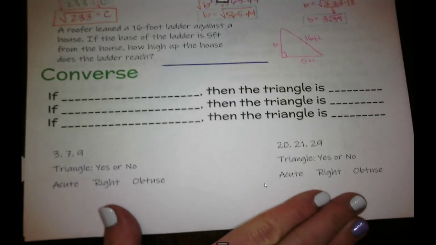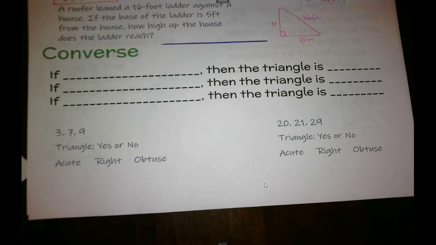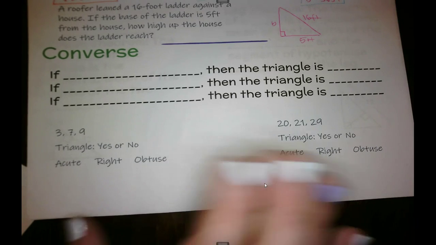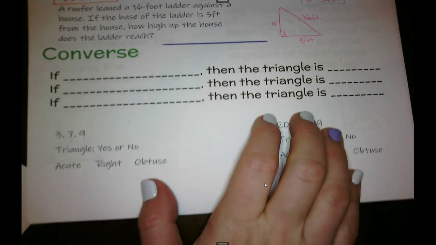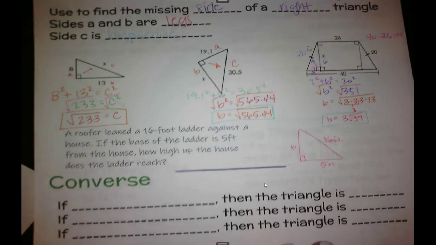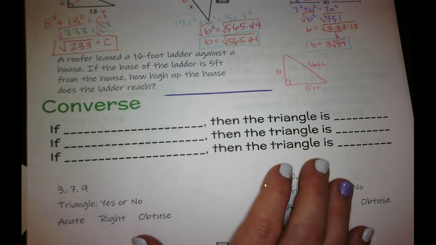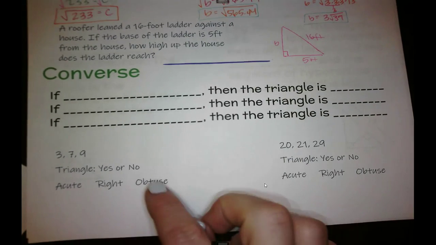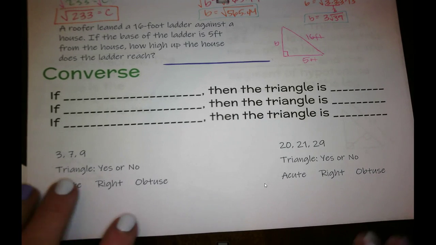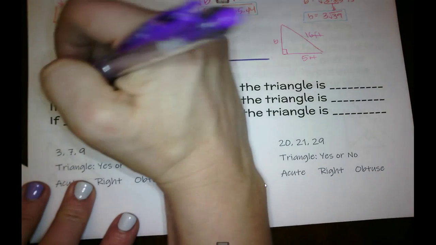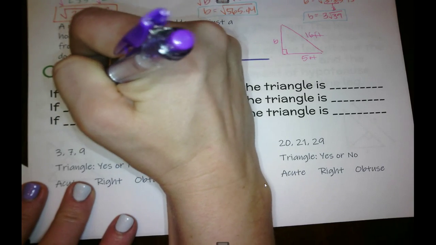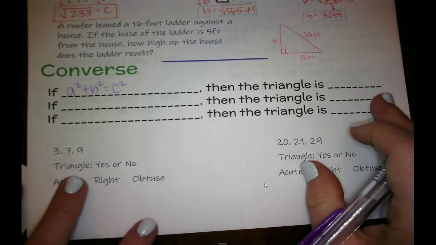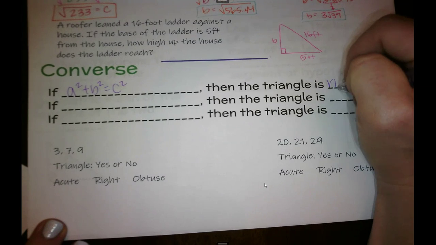So try that one. So we've got some converse theorems of our Pythagorean theorem that can help us determine if the triangle is an acute triangle, right triangle, or an obtuse triangle. So if our Pythagorean theorem works out, if a squared plus b squared equals c squared, then we know we have a right triangle.